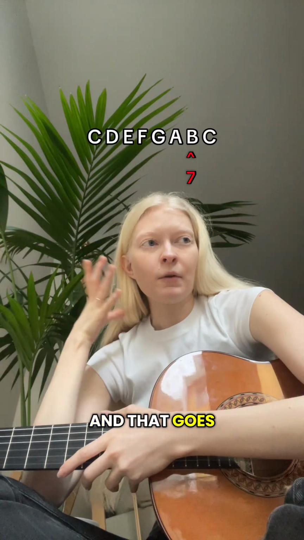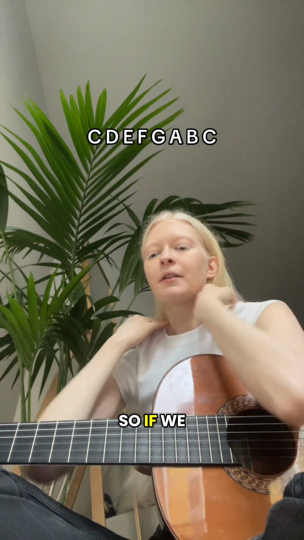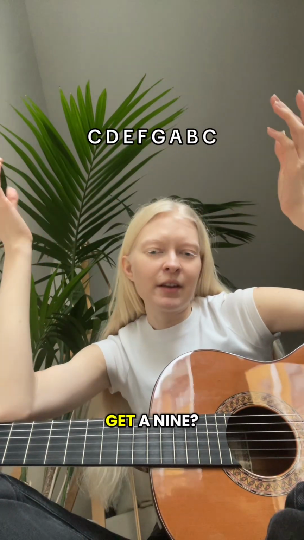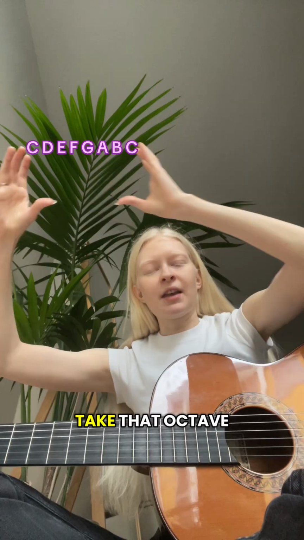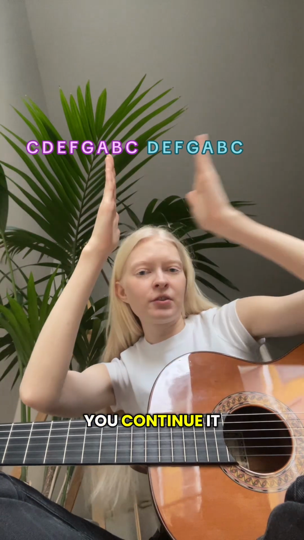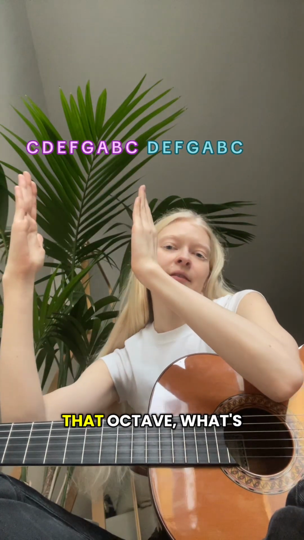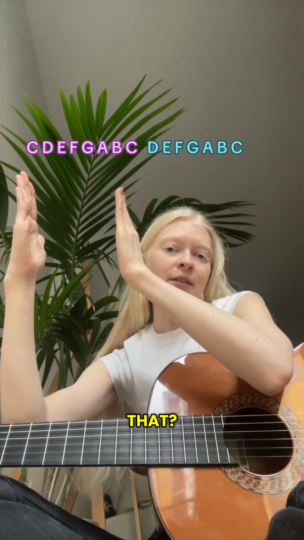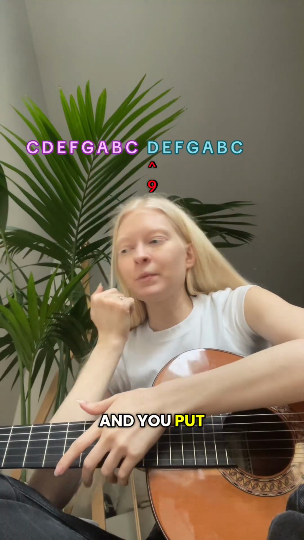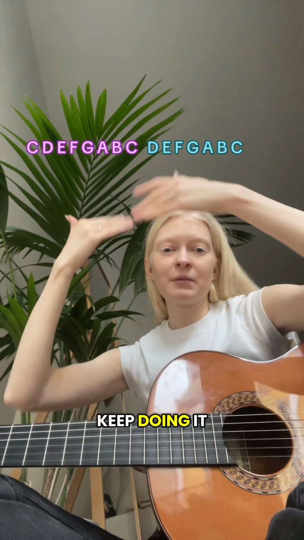And that goes on for the other numbers as well. So if we want to have a jazzy chord, like 1 to 8, that's just 8. How do we get a 9? All you have to do is take that octave and you continue it. So C to C, and then you continue it to a different C, right? So after that C, that 8, that octave, what's going to be after that? It's going to be a D. That's your 9. So if you have C, E, G, and you put D on top of it, that's going to be a 9 chord. And then you keep doing it with the other numbers.